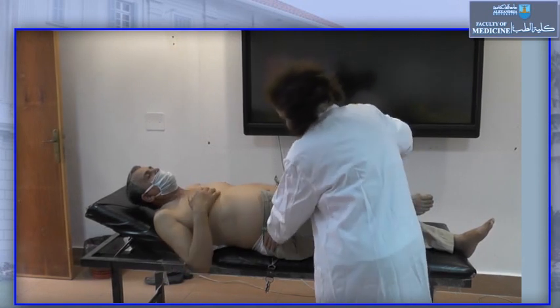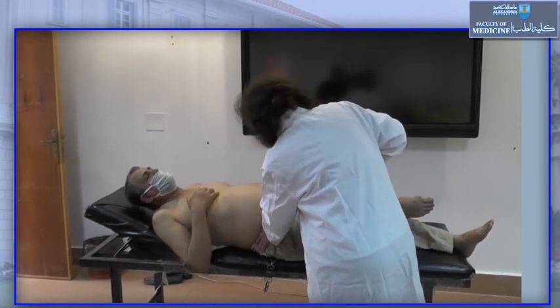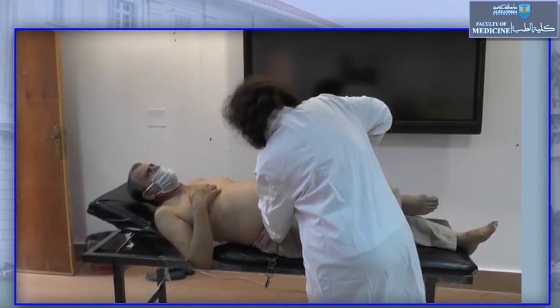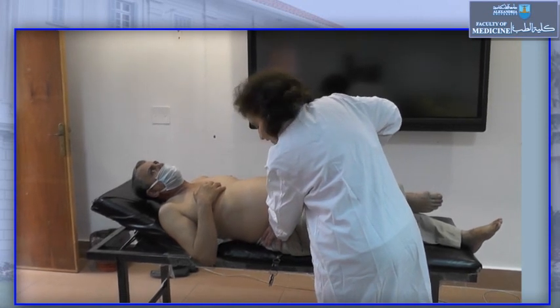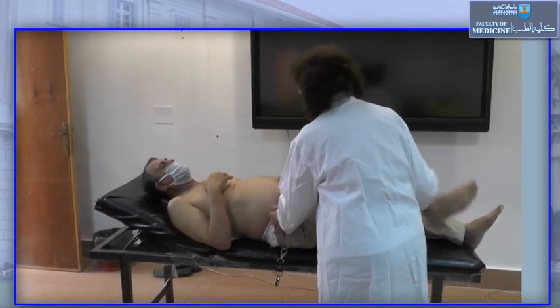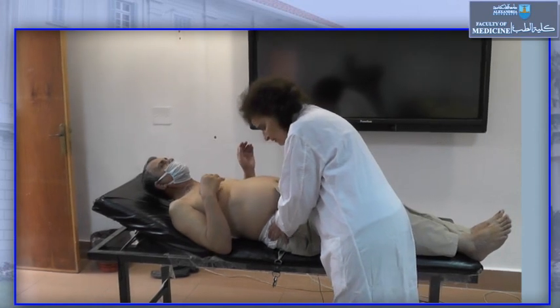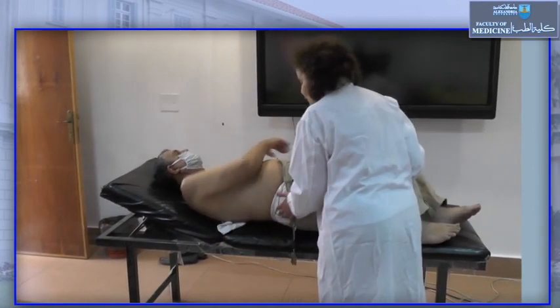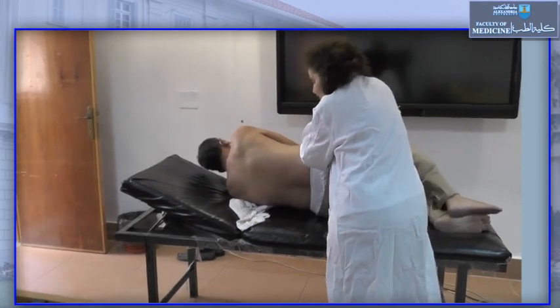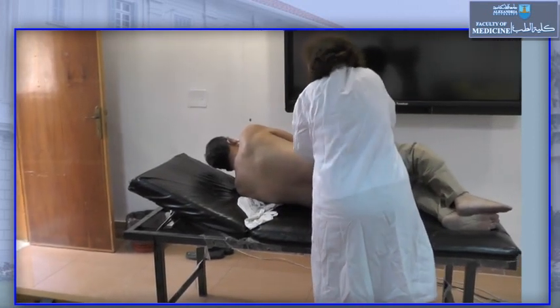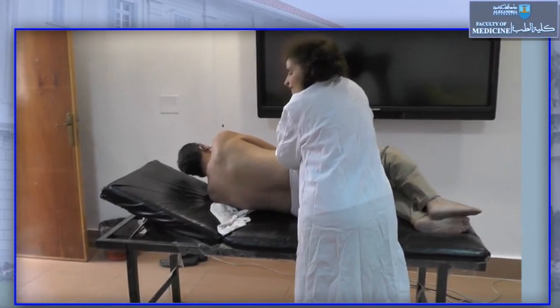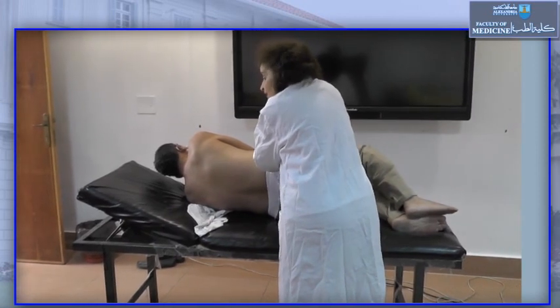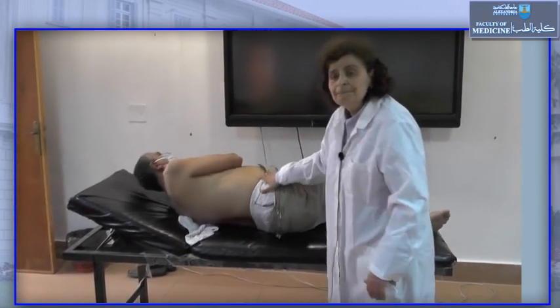Faber stands for flexion, abduction, and external rotation. And we press on the knee joint, it elicits pain. We also have the distraction test that I told you about, with pressure over the anterior superior spine. And we also have the lateral pelvic compression, where we compress over the sacroiliac joint, and that also elicits pain in the sacroiliac joint. Okay?